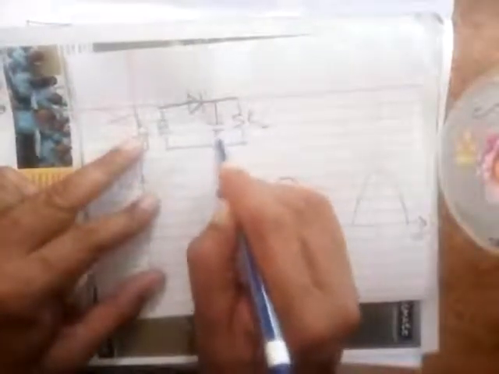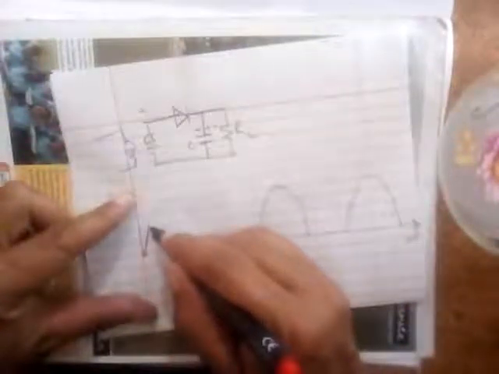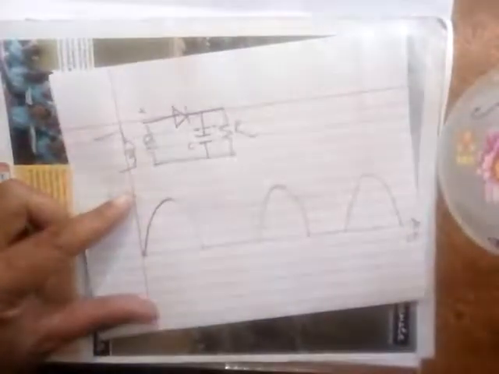Now just see what happens when I apply a capacitor of value C here. When this is positive and this diode is forward biased, this capacitor will get charged to a certain value. Say this gets charged to the maximum value, from this point to this point.